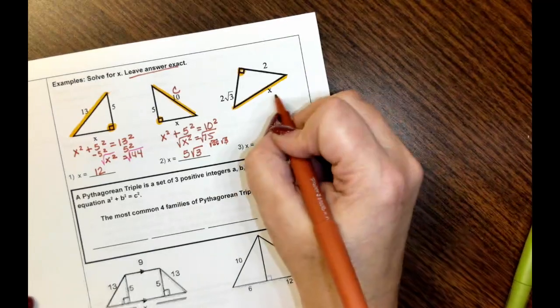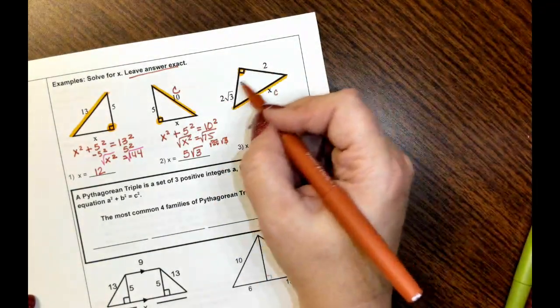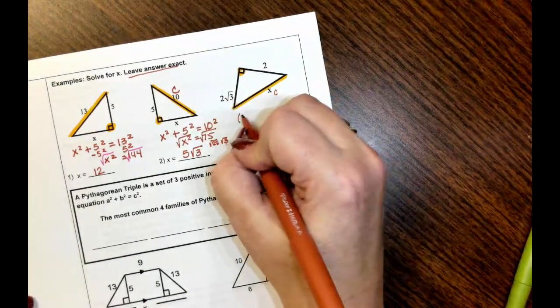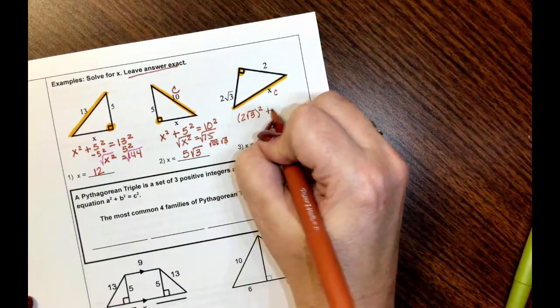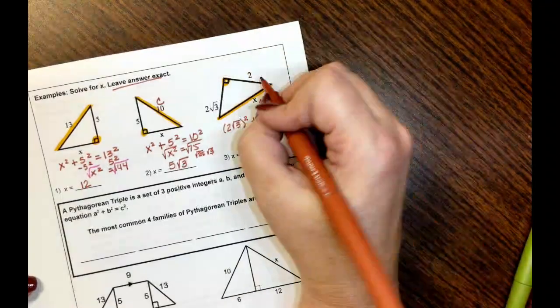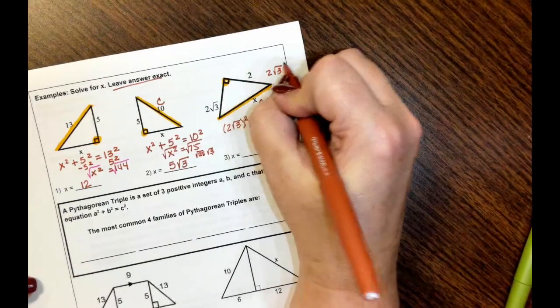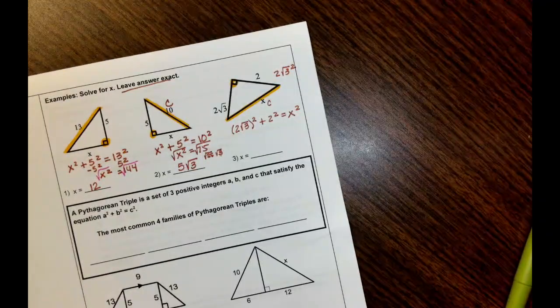This last one, be careful, right? X is now your hypotenuse. So we're going to square these two sides. It doesn't matter which one's which. Be careful here. It's 2 square root of 3, squared, plus 2 squared is equal to x squared. What I'm afraid that some of you will do is type 2 root 3 squared into your calculator that way. Well, what happens is only the square root of 3 is getting squared, not the 2.